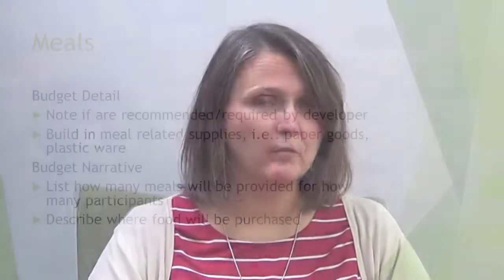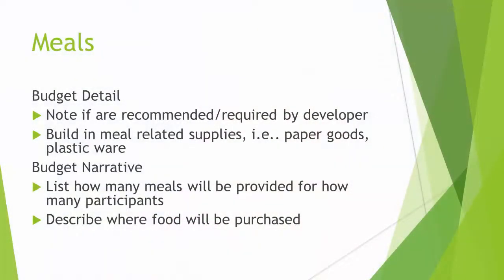Meals are often an allowable expense, particularly if they are a required component of a program, and these should be listed as meals for participants as required by developer. Be sure to include not only food costs, but other meal-related supplies. In the budget narrative, list how many meals will be provided for approximately how many participants.